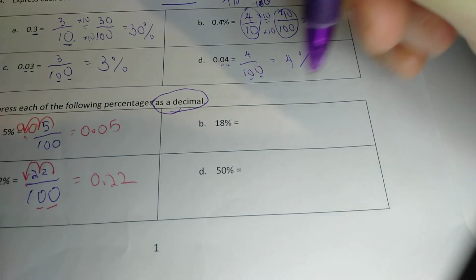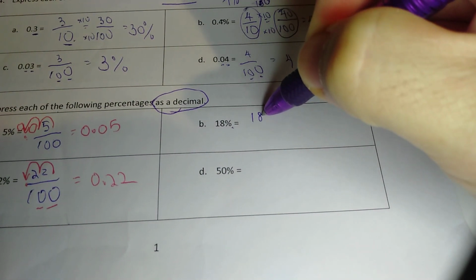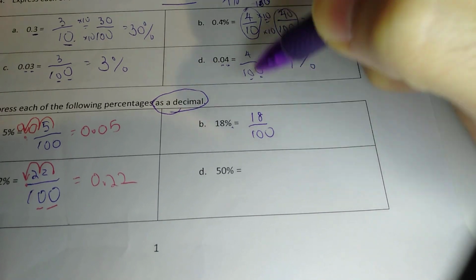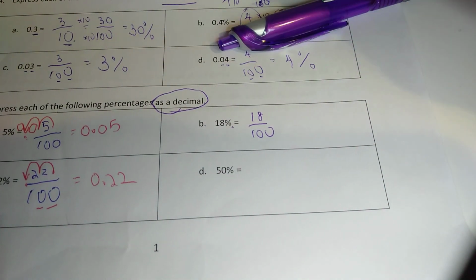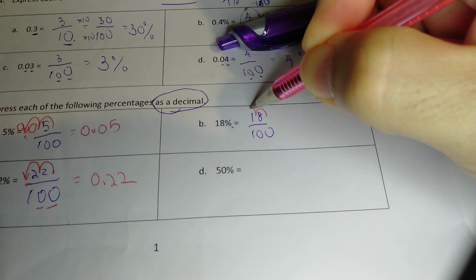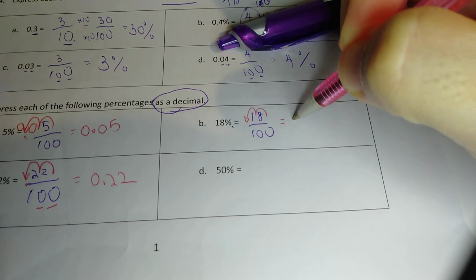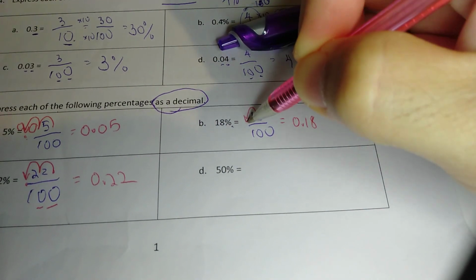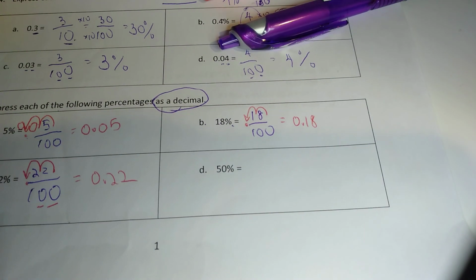To change this to a decimal, let's change to a fraction first. Let's move the decimal to the left. 1, 2. And the answer is 0.18. The decimal place is now here.